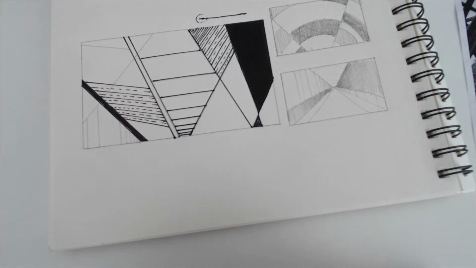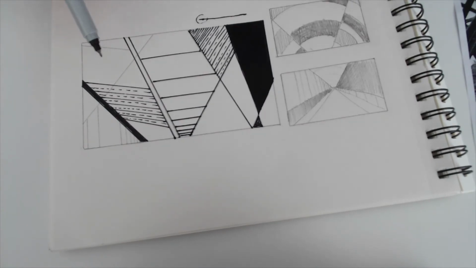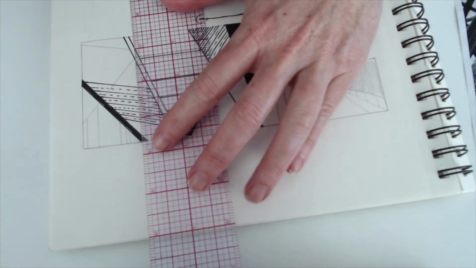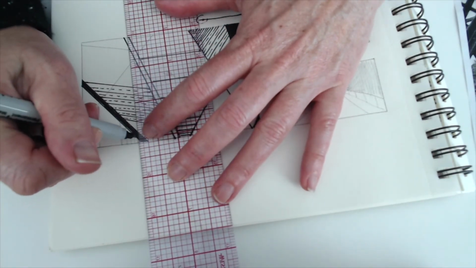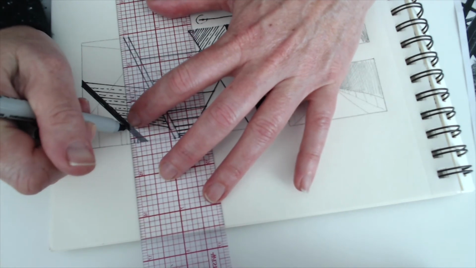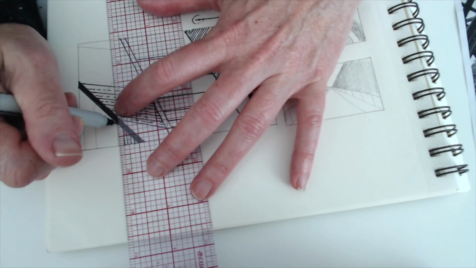Okay, so things are starting to shape up. I have to start thinking about what I'm going to do with these other shapes. Where do things need to be darker? Where do things need to be lighter? Yeah, and there's no way to know unless I just get in there and start making some marks.